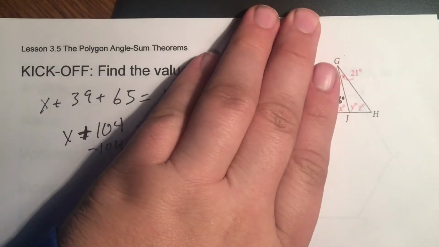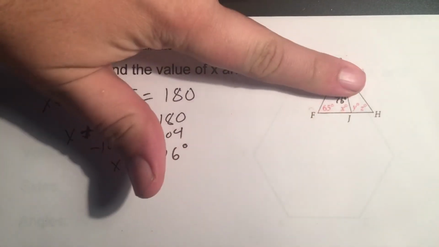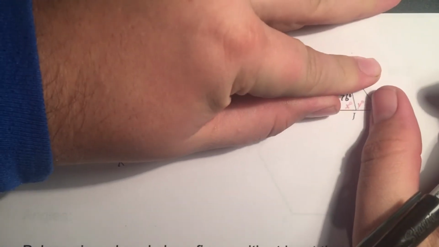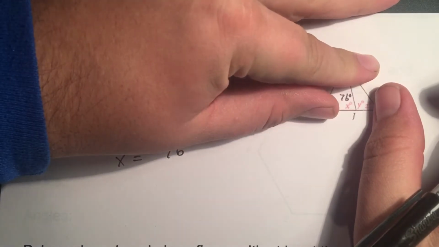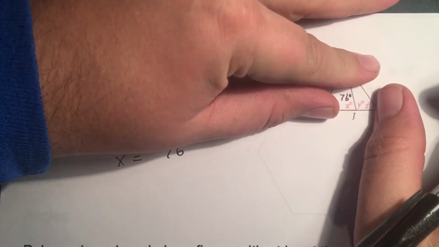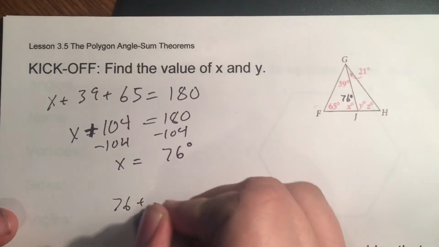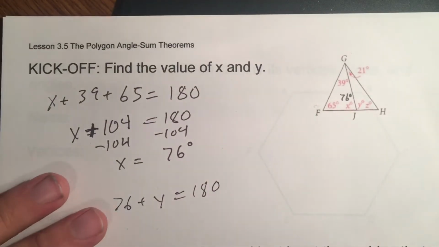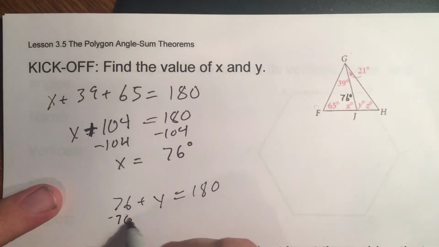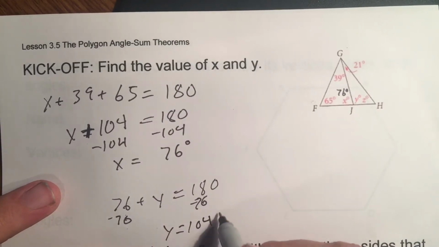So now that we know this is 76, now we can find y. We can't just focus on that triangle there because that triangle's got 2 unknown values. However, what we can focus on is this part right here. Those 2 angles make a straight line. So if we know one is 76, the other one with that 76 would be 180. So 76 plus our y is equal to 180. So we're going to subtract the 76 over, and we know y is going to be 104.